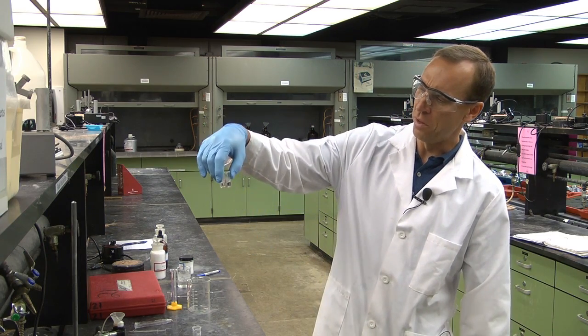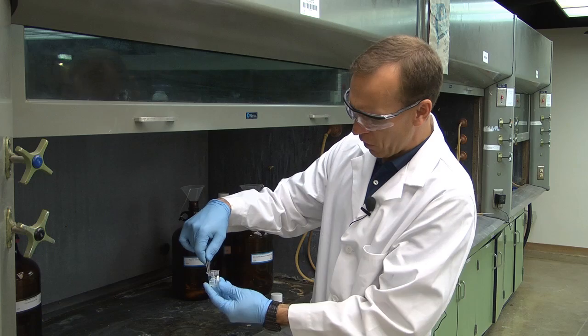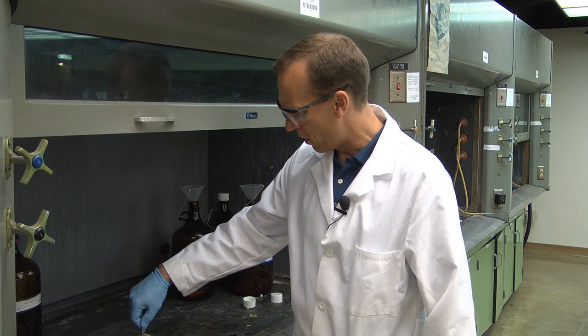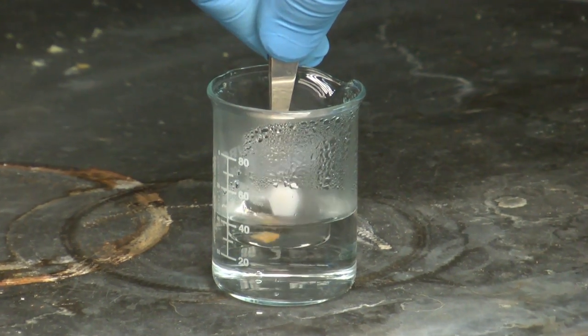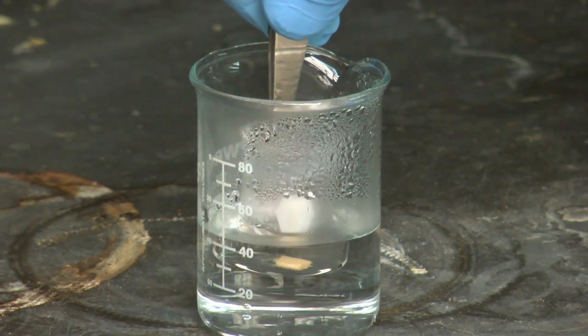And then I need to go back and boil off most of this ether in the hood. I have quite a quantity of ether, and just using some hot water, I'm going to boil off most all of that ether.